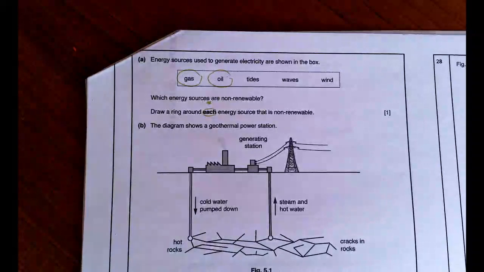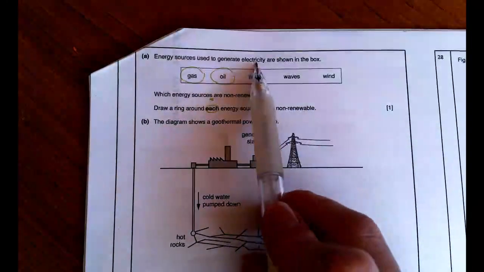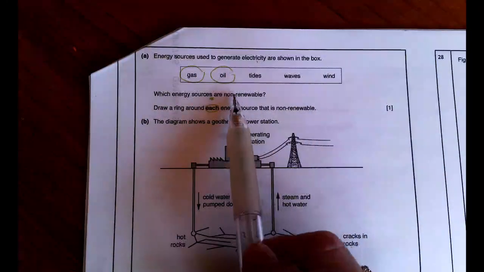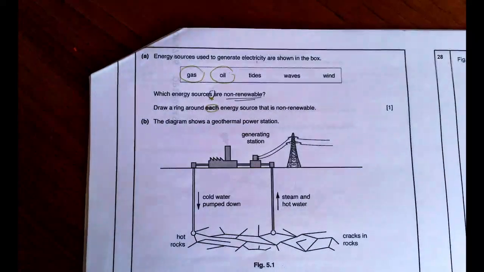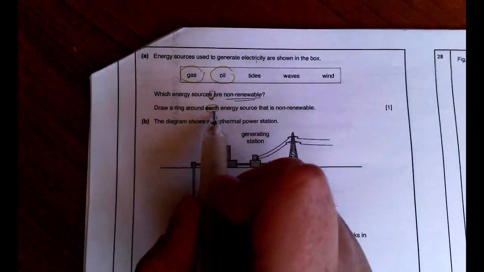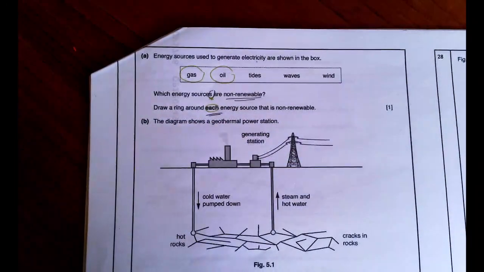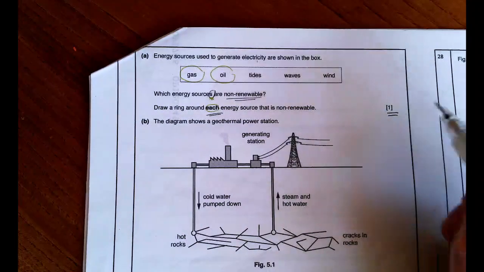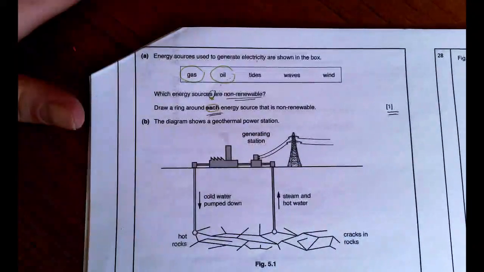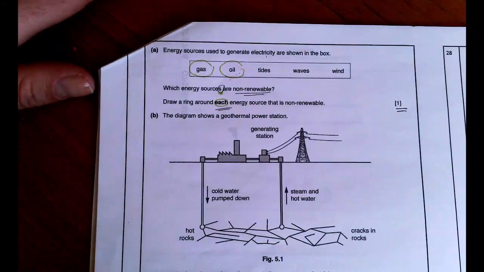You've got a list of energy sources here to produce electricity. It asks you which ones are non-renewable. Notice that it says sources plural, and it then even puts in bold each, which tells us we need more than one. Even though it's worth 1 mark, you have to circle both to get the mark. Gas and oil are non-renewable there.